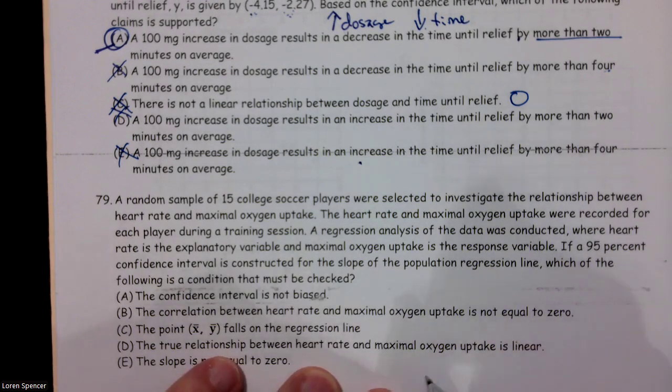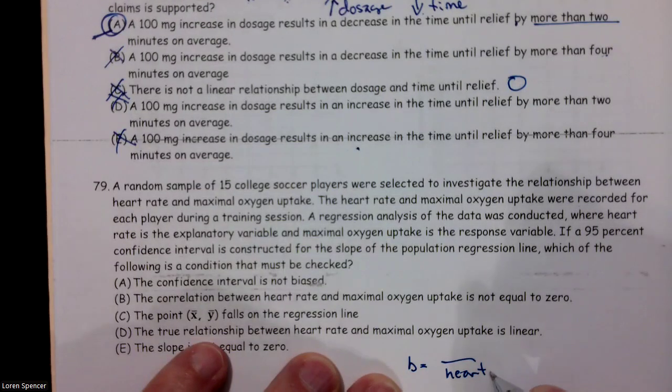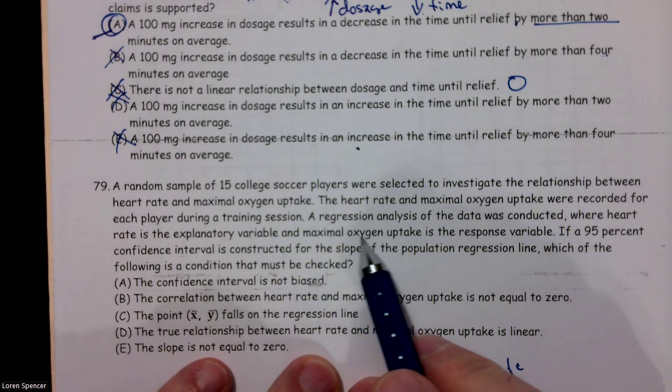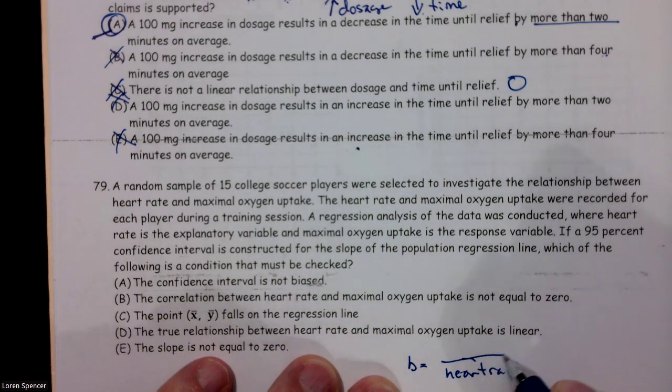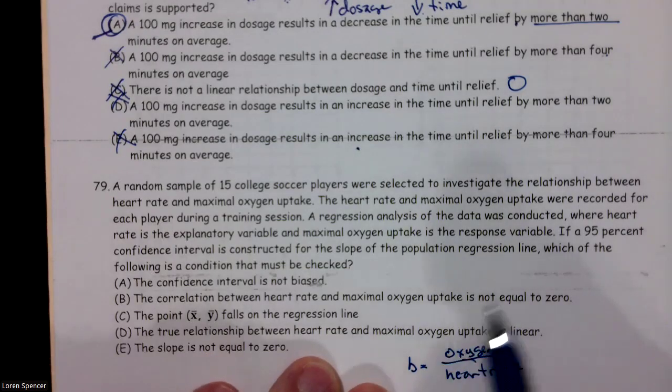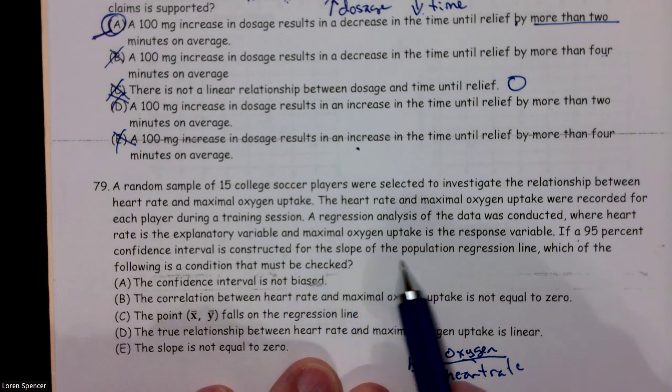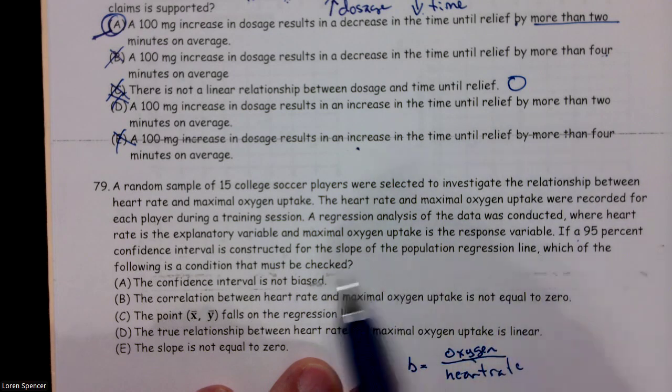So we have a slope, and we're going to go heart rate in the denominator, and oxygen uptake is the response. If a 95% confidence interval is constructed for the slope of the population regression line, which of the following is a condition that must be checked?